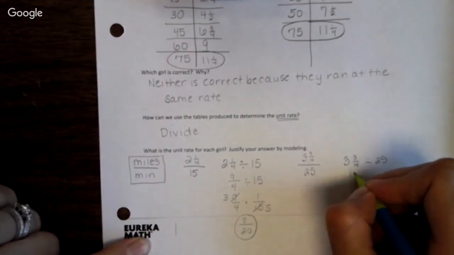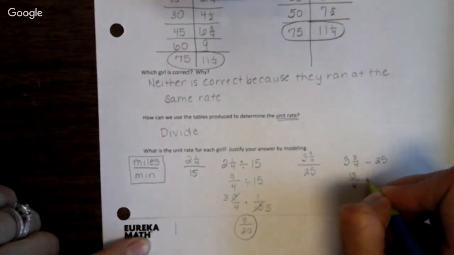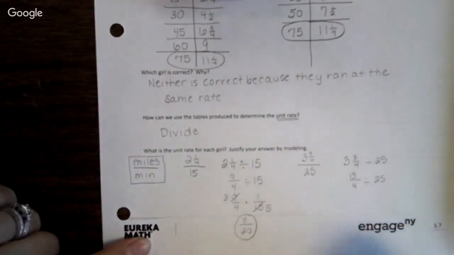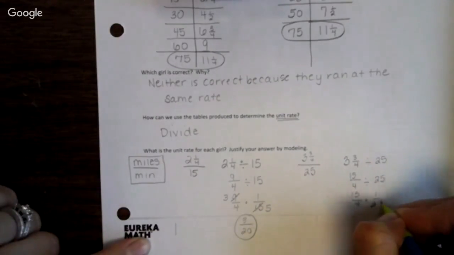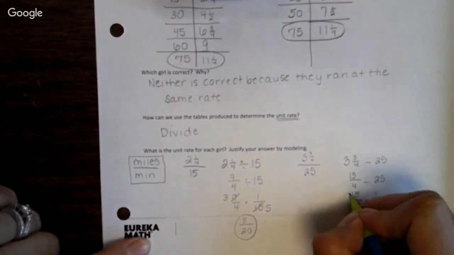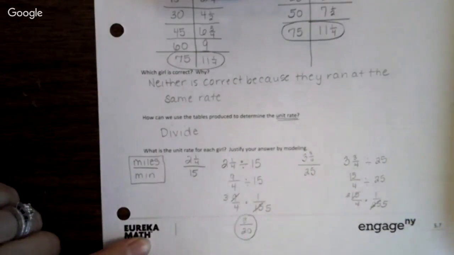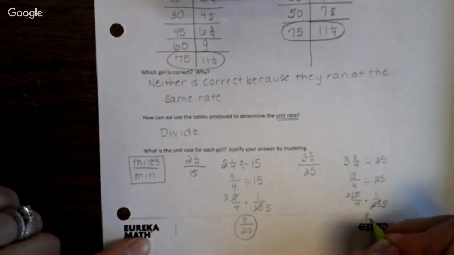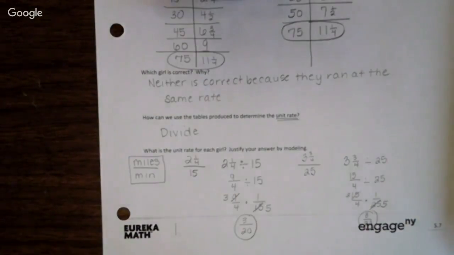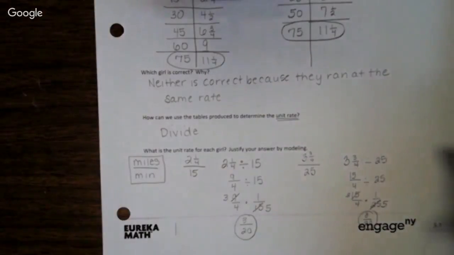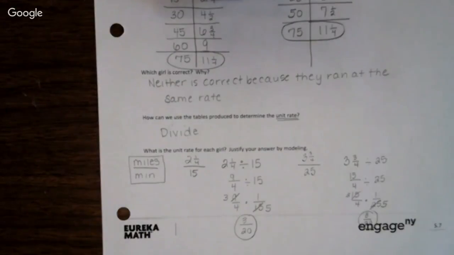4 times 3 is 12, plus 3 is 15. Let's do leave, change, flip. Now I can cross cancel here. 5 goes into both of those, and I get 3 out of 20. And notice that they are the same once I find the unit rate, which tells us that the rates, their speeds, were the same. The rates were the same.